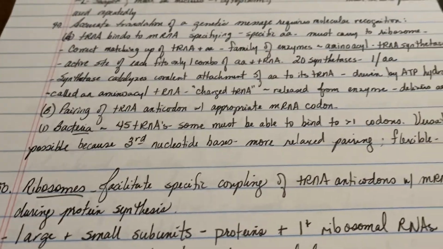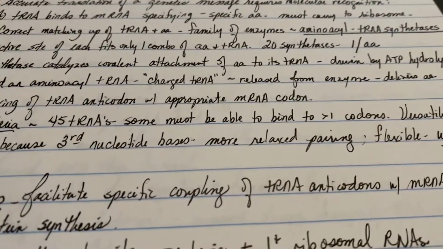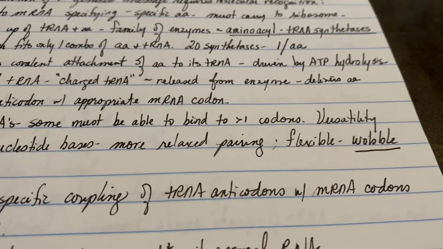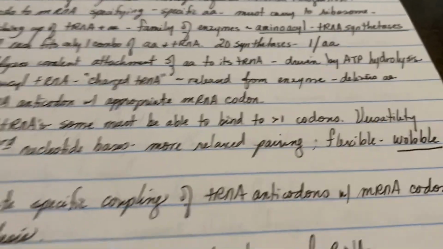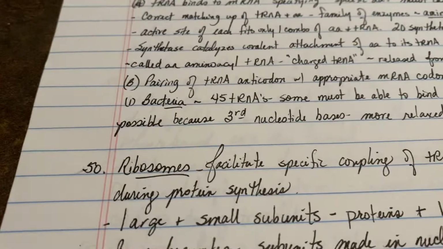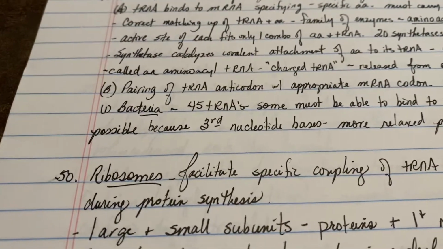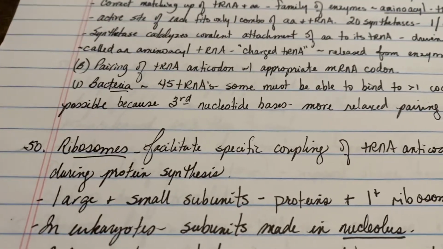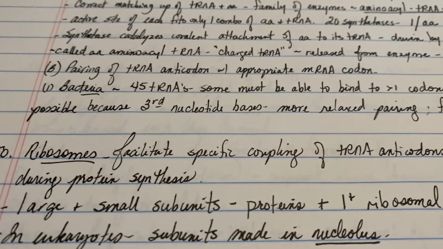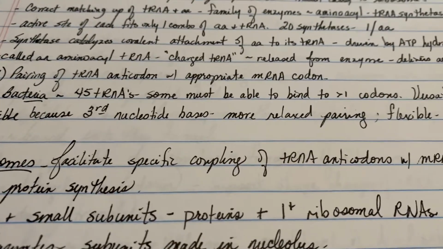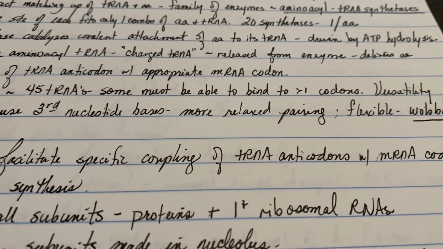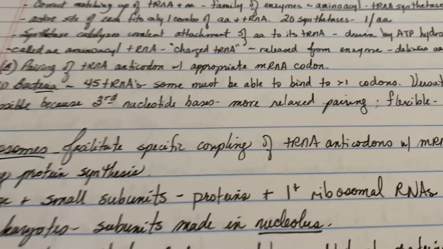Ribosomes facilitate the specific coupling of transfer RNA anticodons with messenger RNA codons, and this is happening during translation. They are made up of large and small subunits, including proteins and one or more ribosomal RNAs.